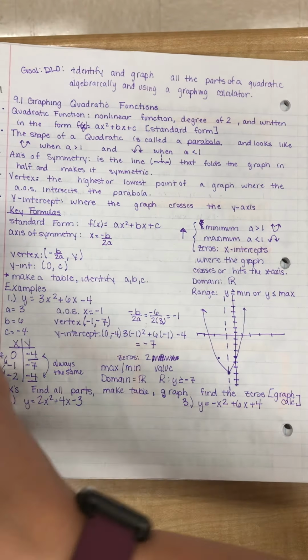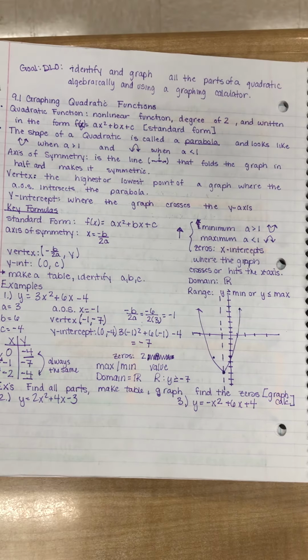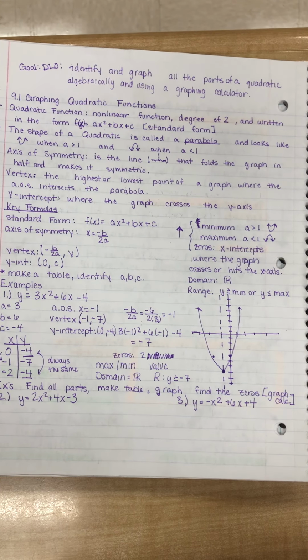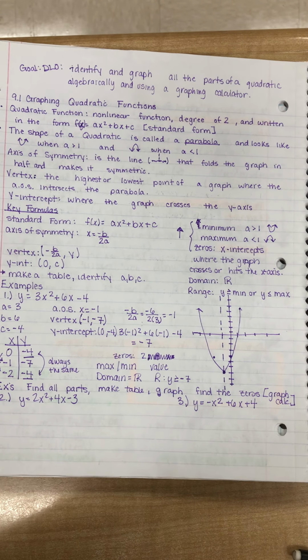This is a new chapter. There's a lot of vocabulary and information in this. Also, the best thing you can do is honestly just learn how to do this via calculator and not worry so much about the math. There are extra practice problems on the bottom of the next page, but I would be more concerned about understanding how to use the calculator than finding the other information, okay?